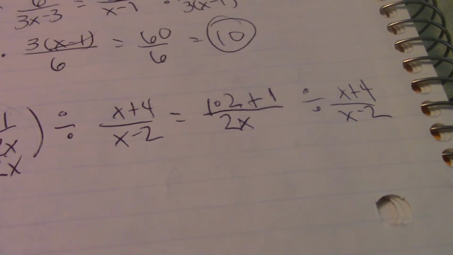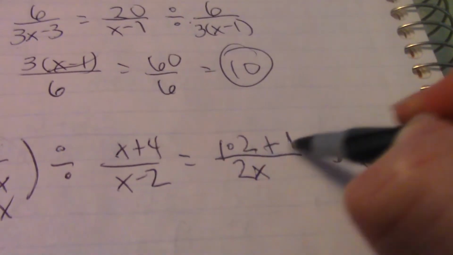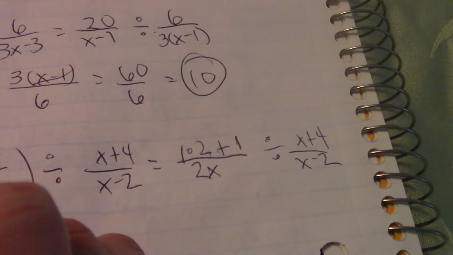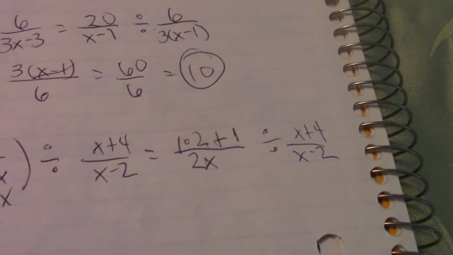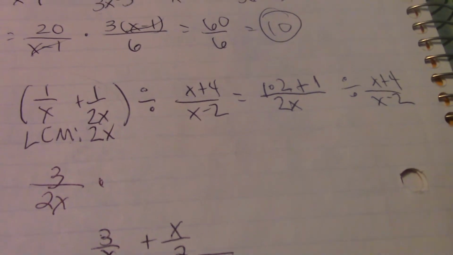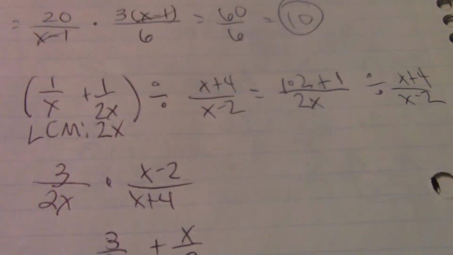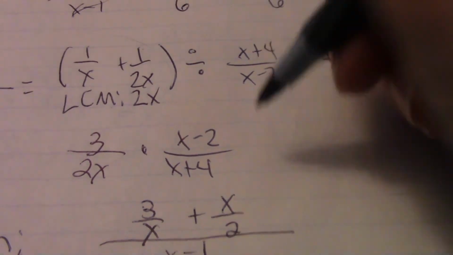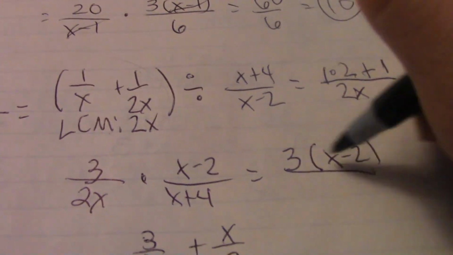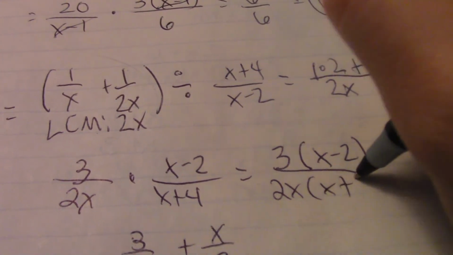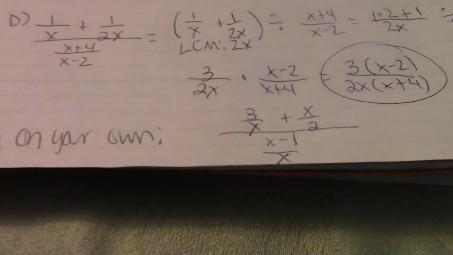So from here, go ahead and combine like terms. So this makes 3 over 2x. I'm going to go ahead and multiply this by the flipped, x minus 2 over x plus 4. Nothing here cancels. So when that happens, just write it all out. 3 times x minus 2 over 2x times x plus 4. Try this one on your own.